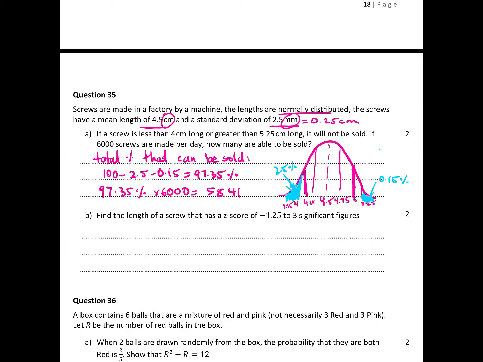Okay, if you're wondering how I got this 2.5%, this 4 is 2 standard deviations away, and we know if we're 2 standard deviations away, that makes up 95% of my scores. So that means this here makes up 95% of the scores. So everything outside of it makes up the remaining 5%. But because I only want 1/2, this is 2.5 and that's 2.5. So that's how I got the left hand side.